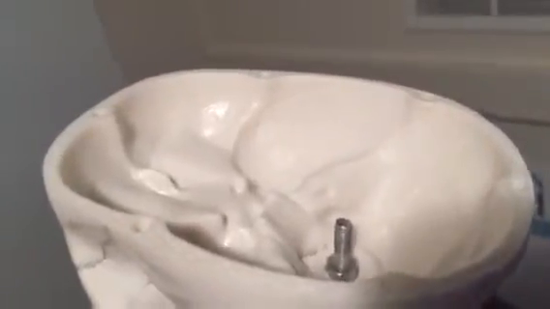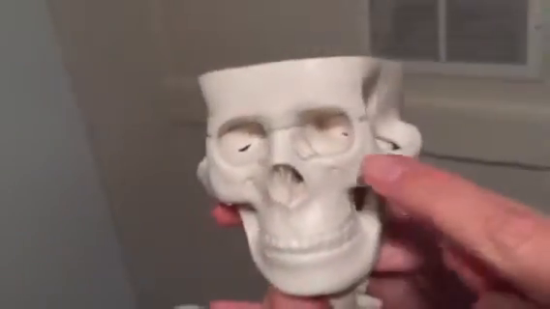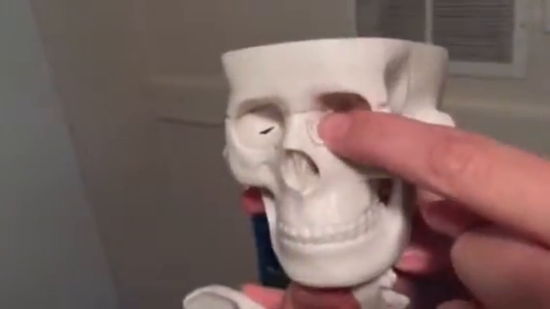Next we'll go to the ethmoid bone, which is here.